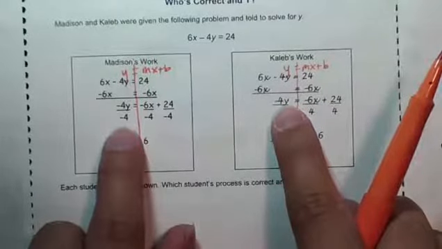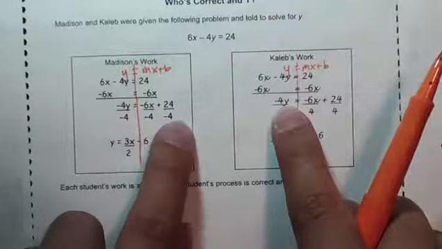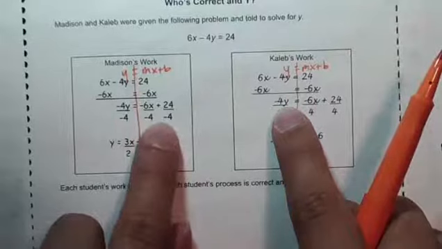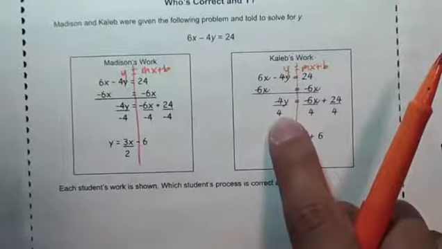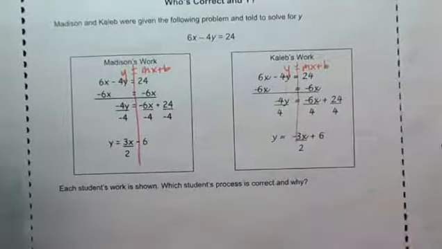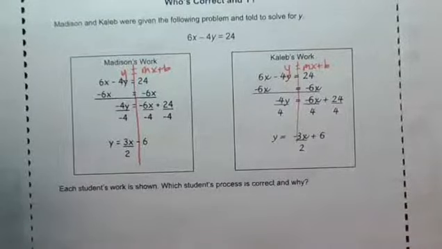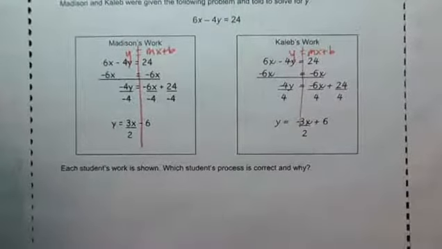The next step is to get 1y, because again we want y equals mx plus b. So Madison divided by negative 4 on the left side and then also on the right. Caleb divided by positive 4 on the left side and the right. So that's the point where they actually did a different step. So who's correct and why?